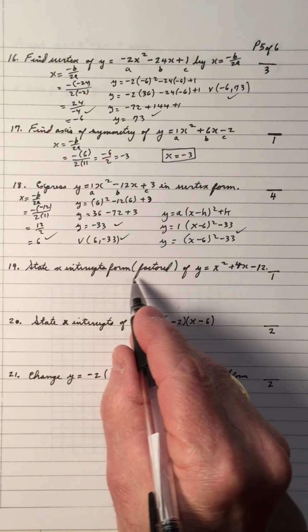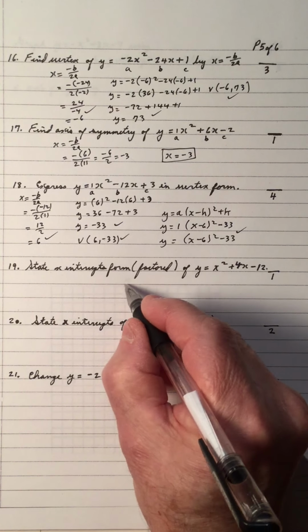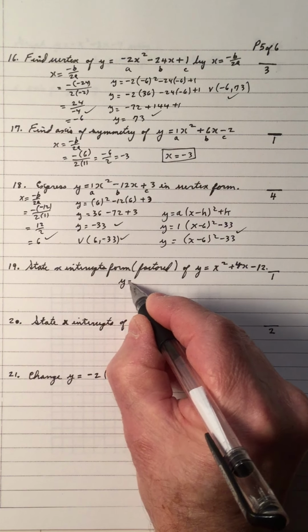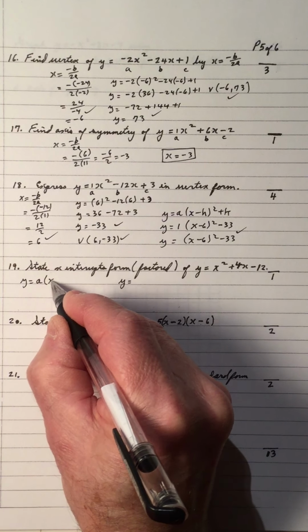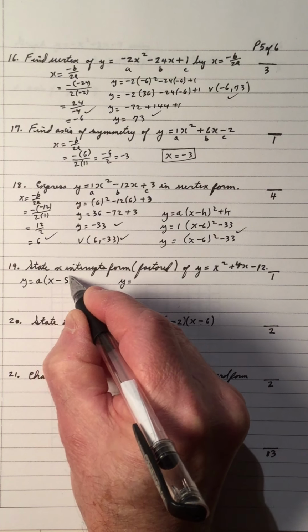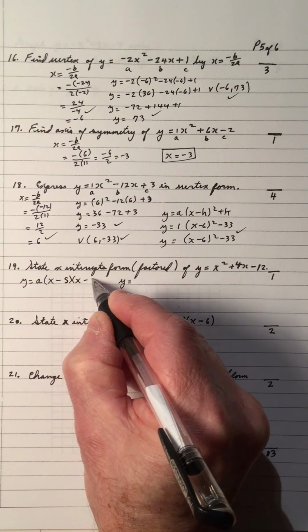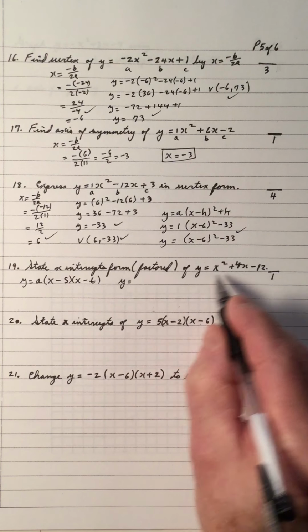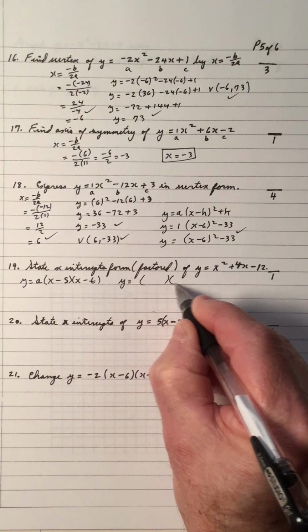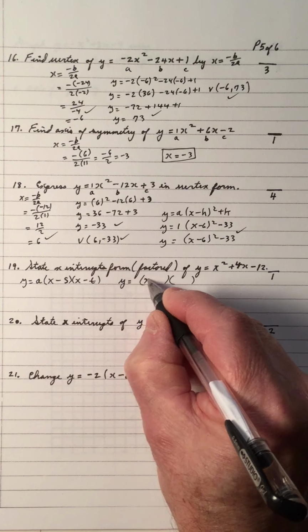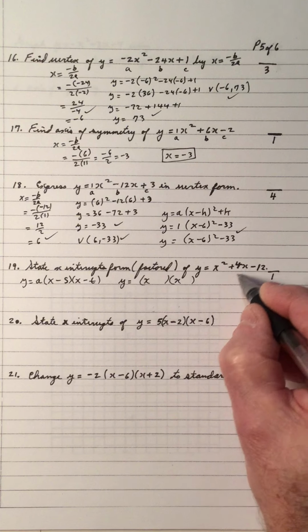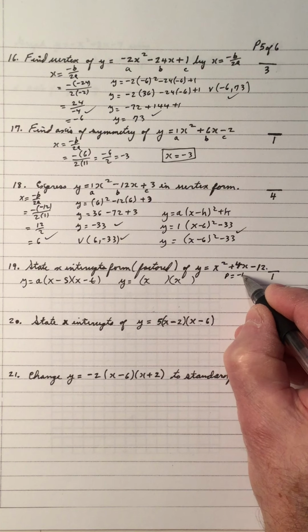19. Find the x-intercept or factored form of this. Factored form is a outside of x minus s times x minus t. So I have to factor this, and let's factor. The product is -12.